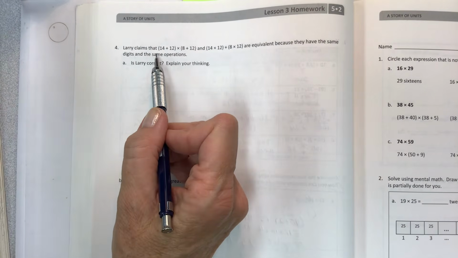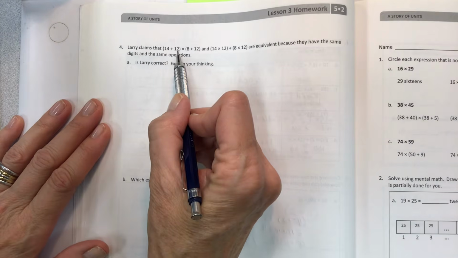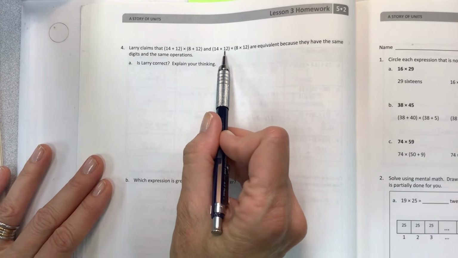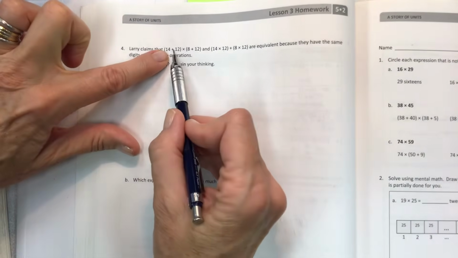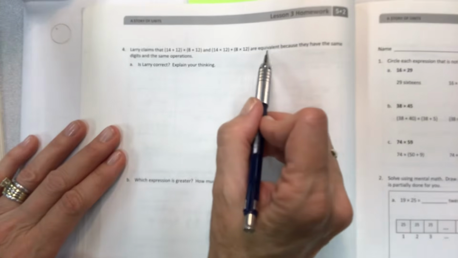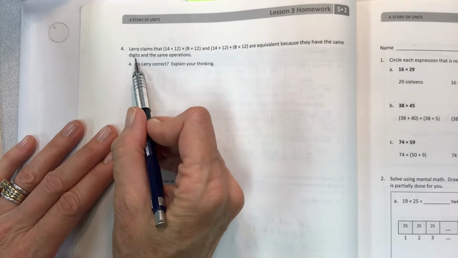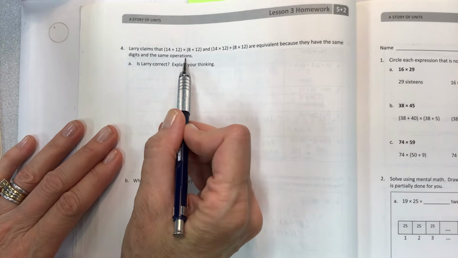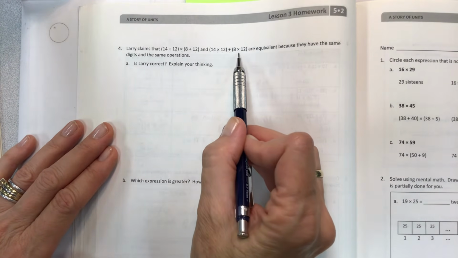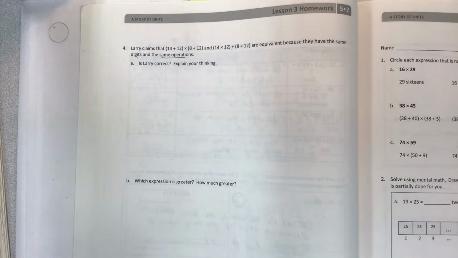Thank you, little iPad. Okay, Larry claims that 14 plus 12, altogether solved, times 8 plus 12, altogether solved, and 14 times 12 plus 8 times 12. Notice all the different locations of the operations. He says that they are equivalent because they have the same digits and the same operations. This one has a plus and a times and a plus, and this one has a times and a plus and a times. Do they have the same operations? Is Larry correct? Explain your thinking.